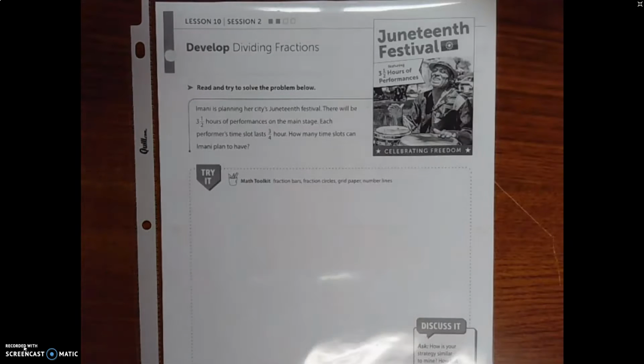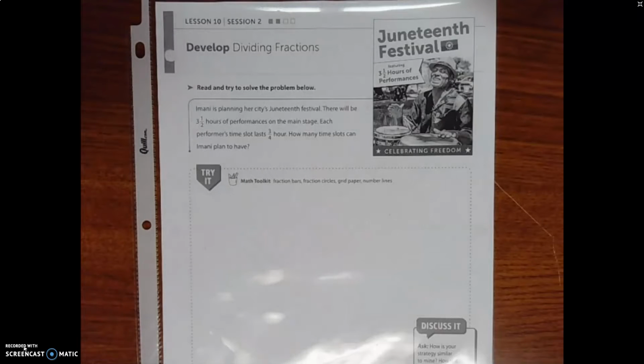So it says, Amani is planning her city's Juneteenth festival. There will be 3.5 hours of performances on the main stage. Each performer's time slot lasts 3/4 of an hour. How many time slots can Amani plan to have? So, again, questions that you should be asking yourself. What is my dividend? What is my divisor? If you're unsure, go ahead and ask yourself, what do we have? What do we know? What are we starting with?